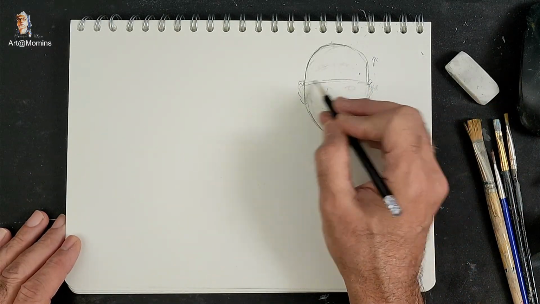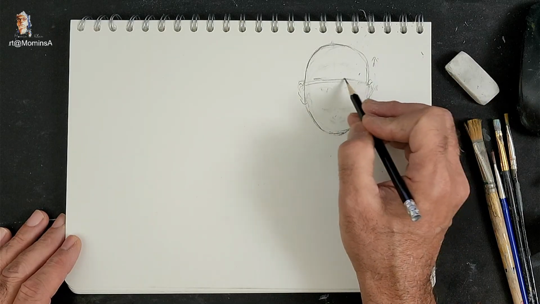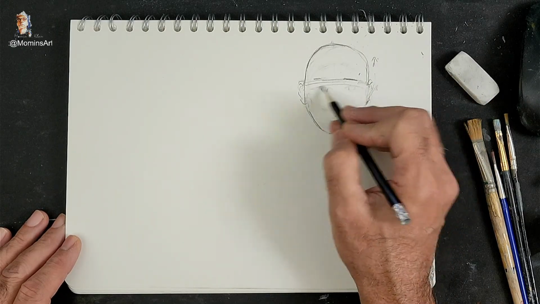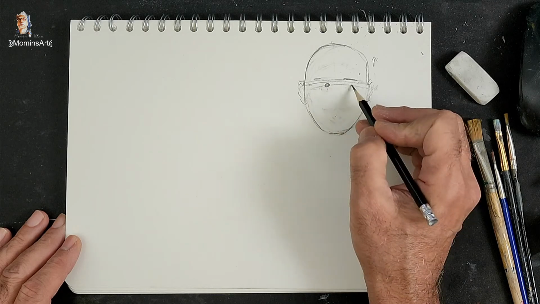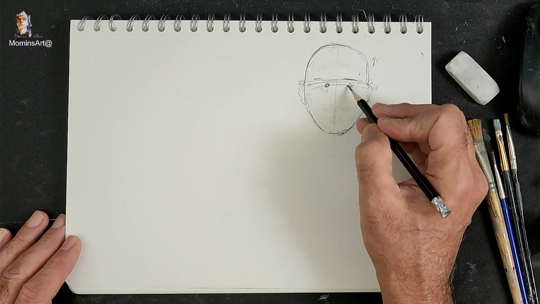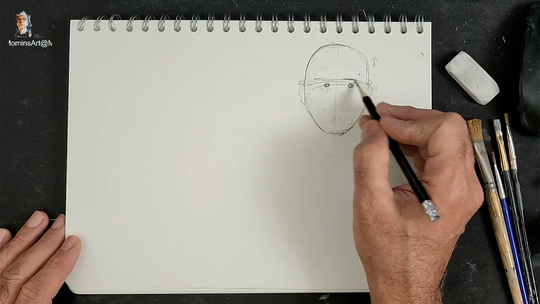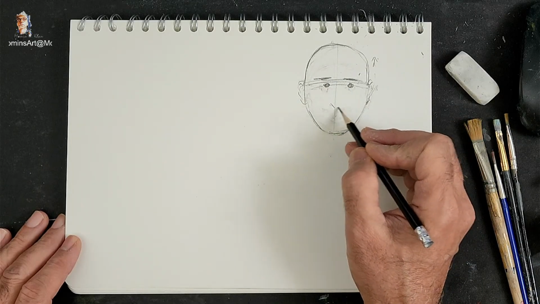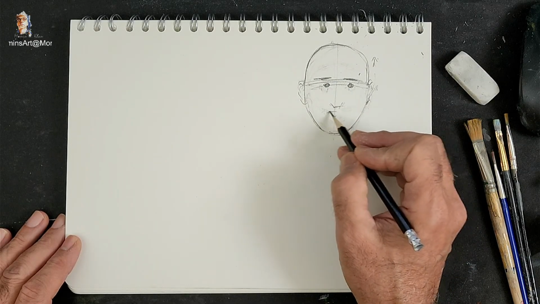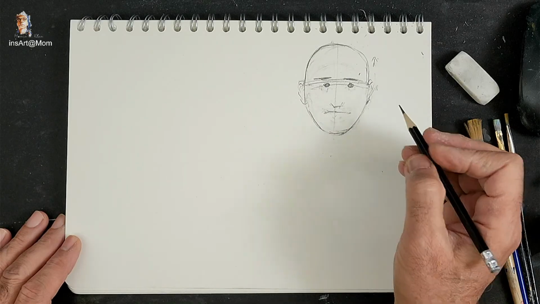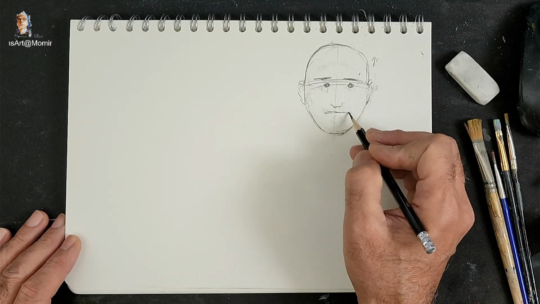Do your own drawing. Don't even use the reference photos. Anyway, let's go to one line here. That's how I start my portrait for the class, and that's what you need basically.